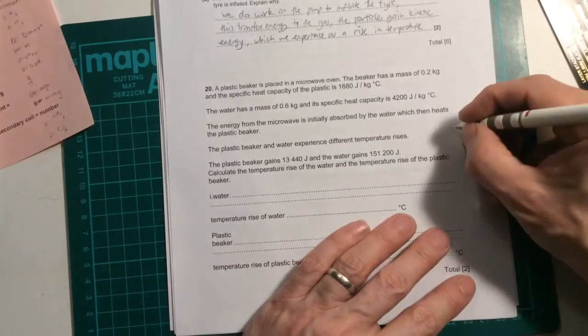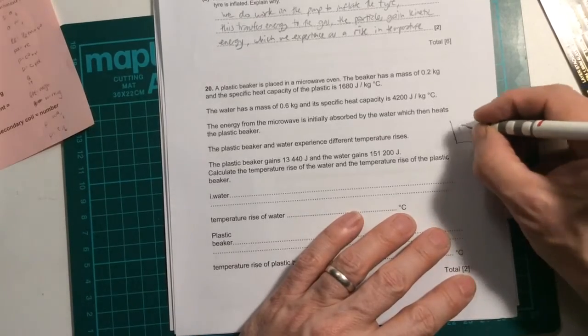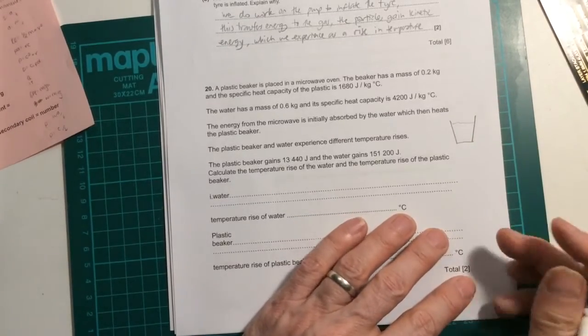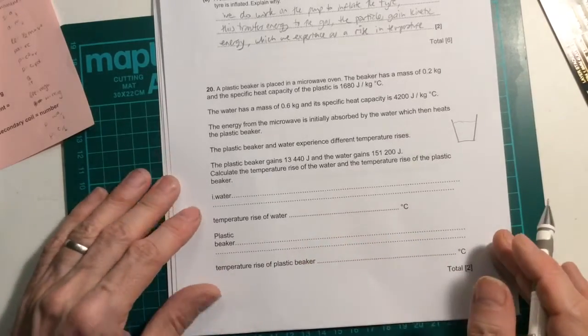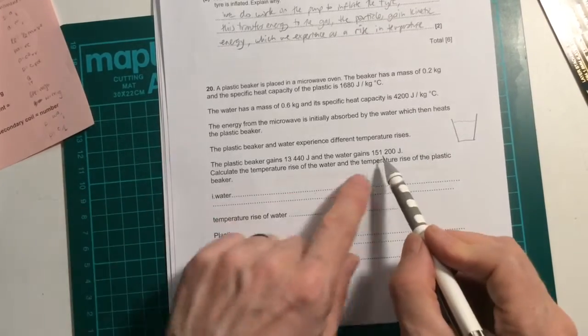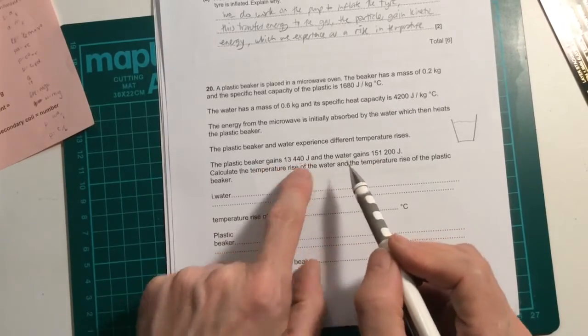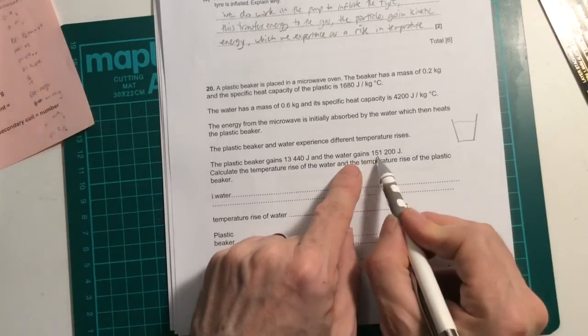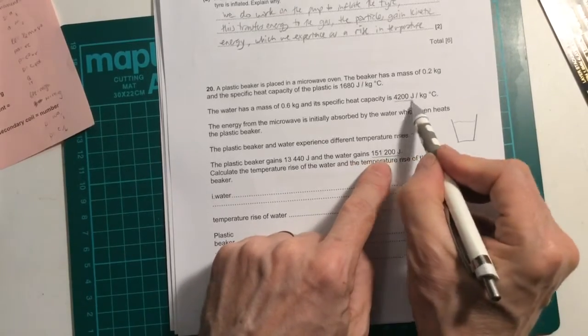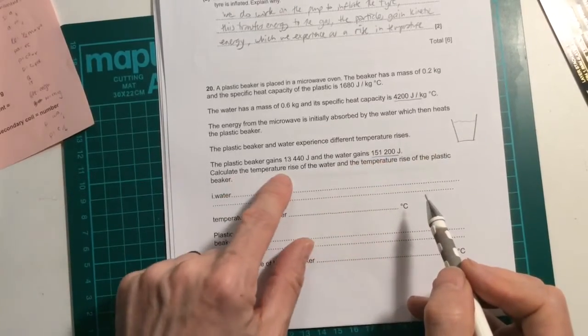Sounds like a horrendous experiment, okay? We've got a beaker and it's got some water in it and we heat it and one heats up more than the other. So really what we're looking at is just two questions. One is about putting some energy into plastic. So, actually let's do them in the right order. Water. Putting some energy into the water with its specific heat capacity and working out the temperature rise.